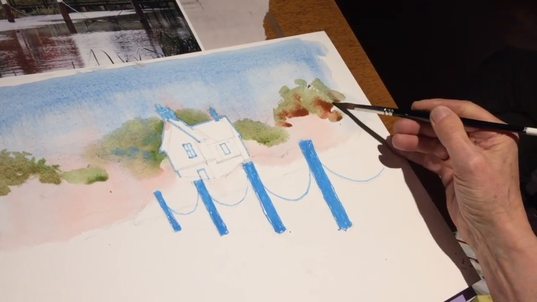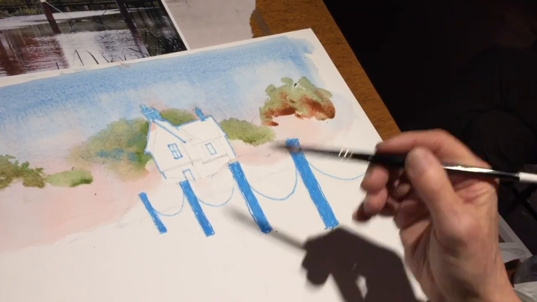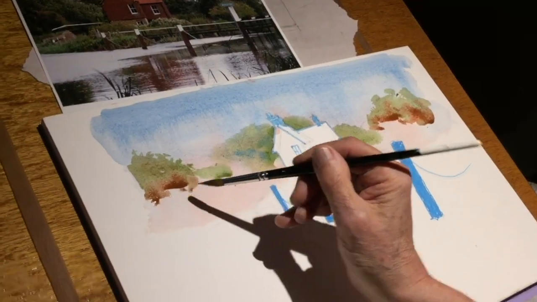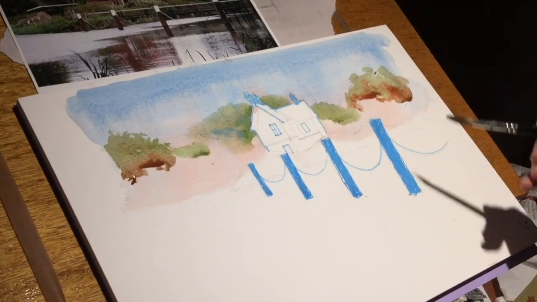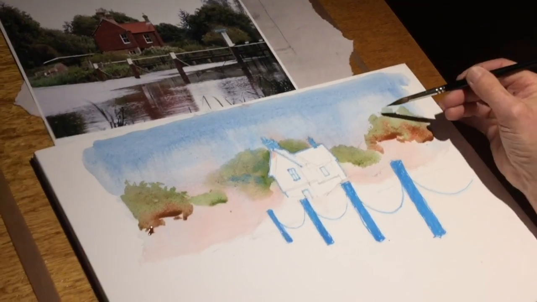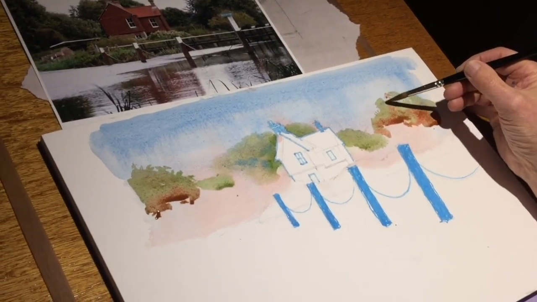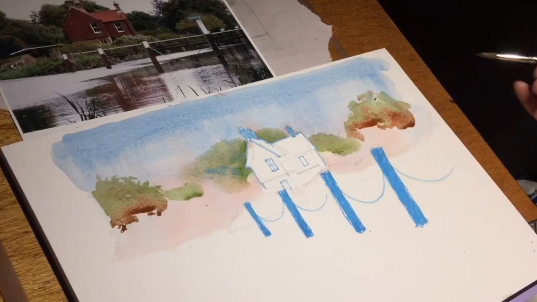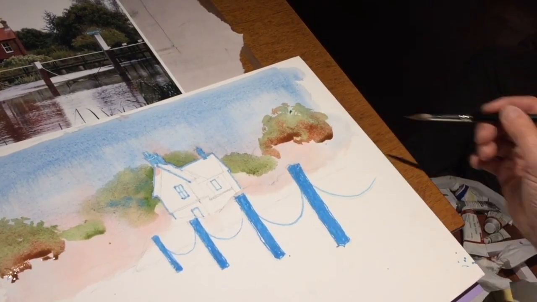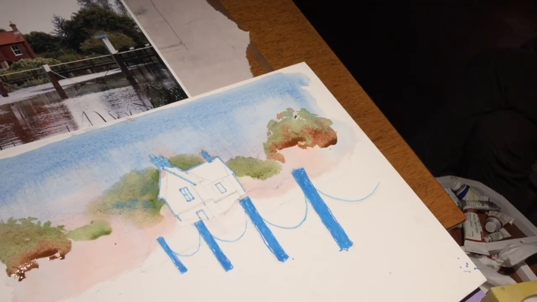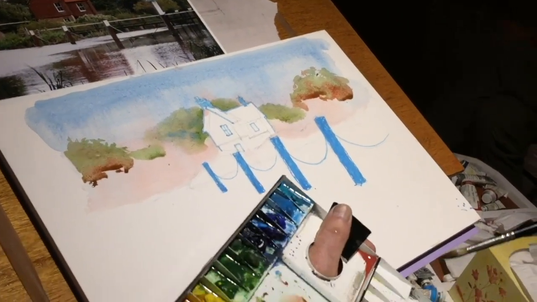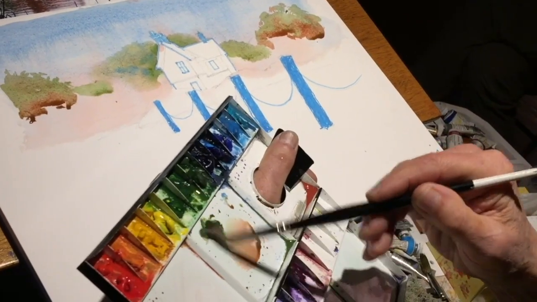Make a color choice here, it's a painting, so you're going to want to. Now I'm going to go to my blues.